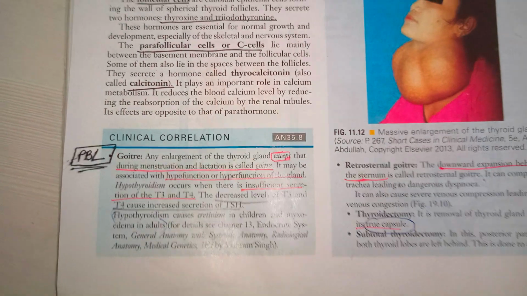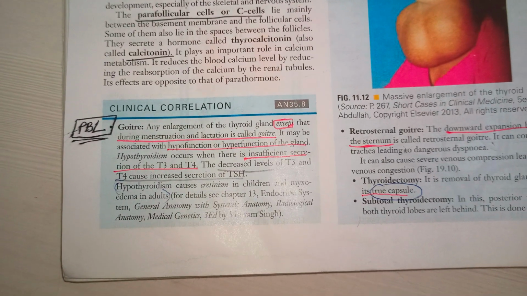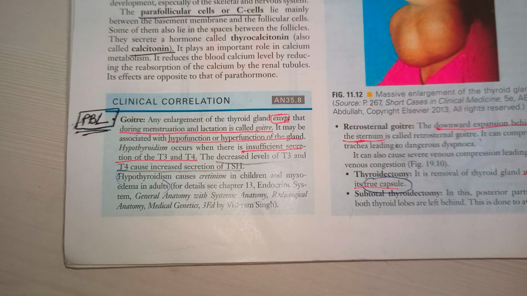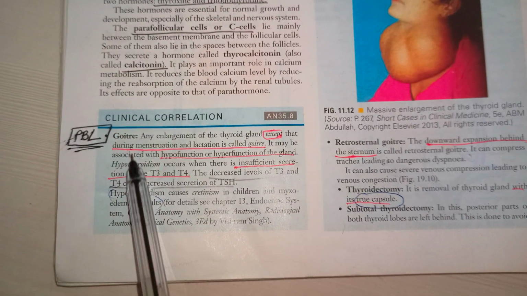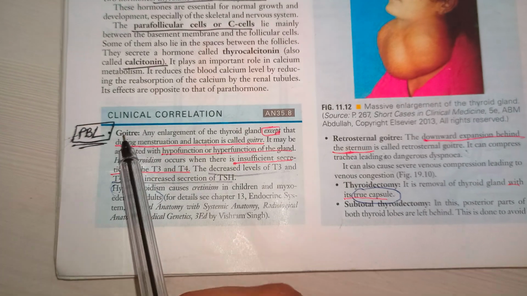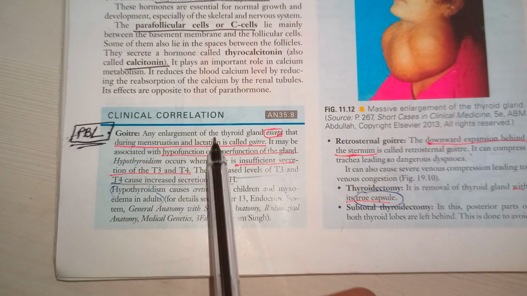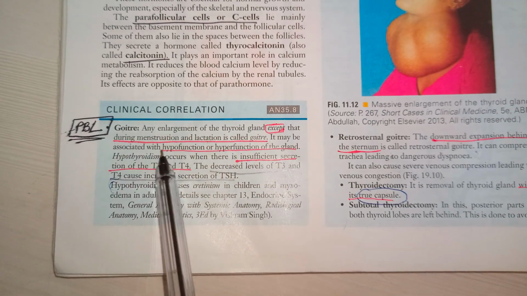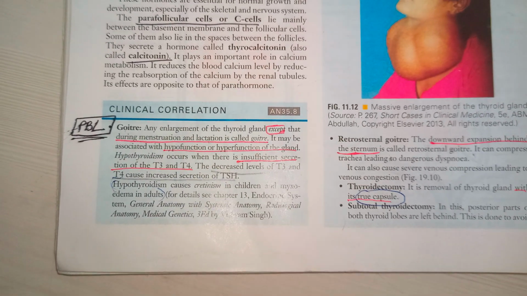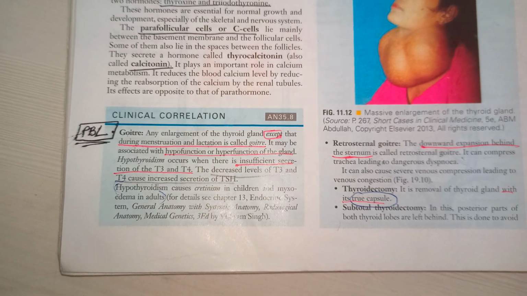So what is goiter? Goiter is an enlargement of the thyroid gland, except during menstruation and lactation. You need to remember that in menstruation and lactation the thyroid gland is also enlarged, but except in these cases it is known as goiter. It may be associated with hypofunction or hyperfunction of the gland.